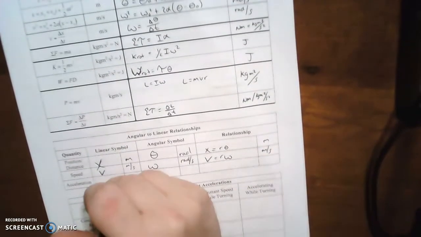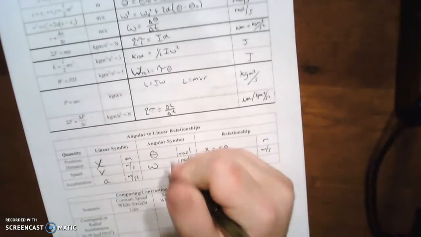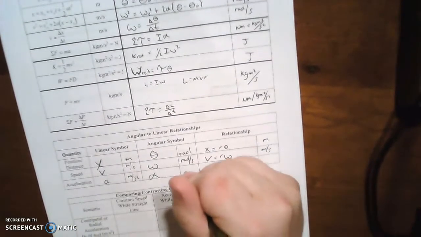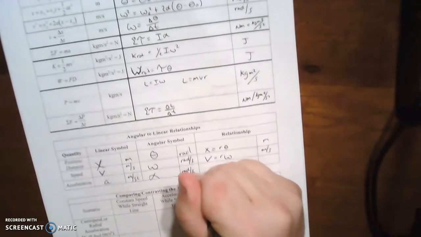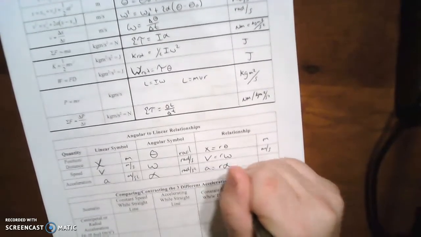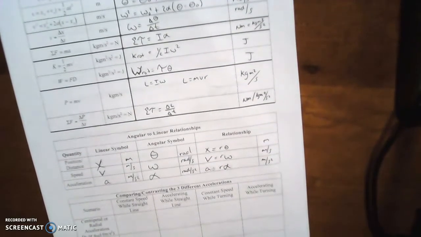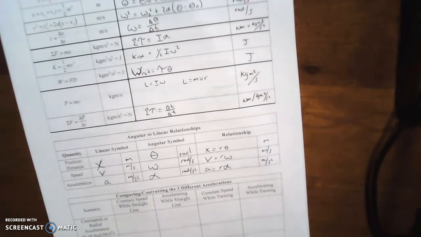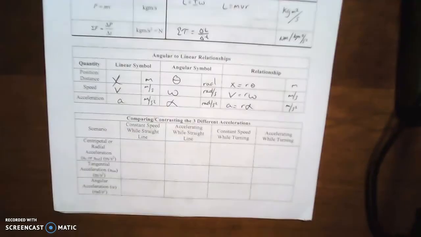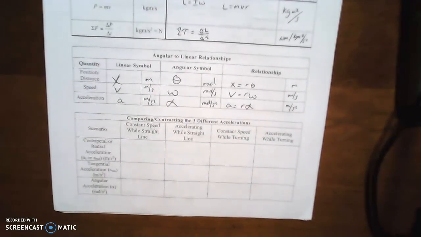And then acceleration is a, meters per second squared. Angular is alpha, with rads per second squared. And a equals r alpha, and we get meters per second squared. All right. Our final thing here just gives you the three types of accelerations and what they actually wind up doing to an object.